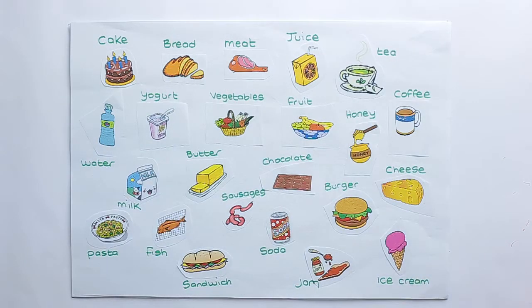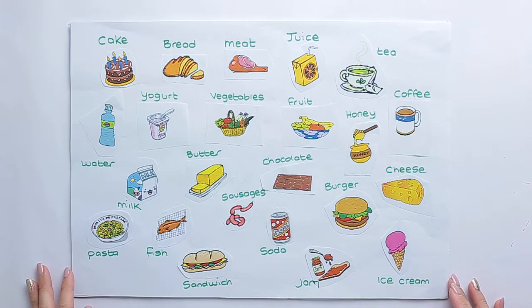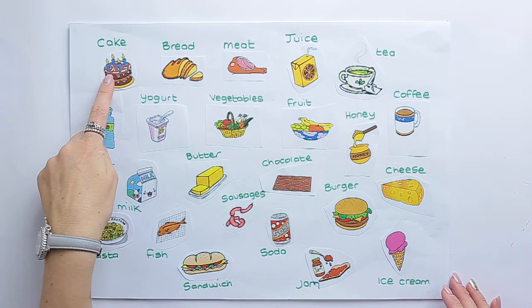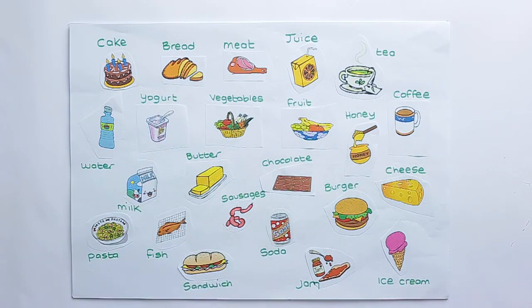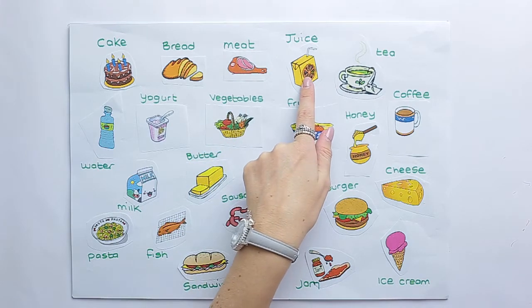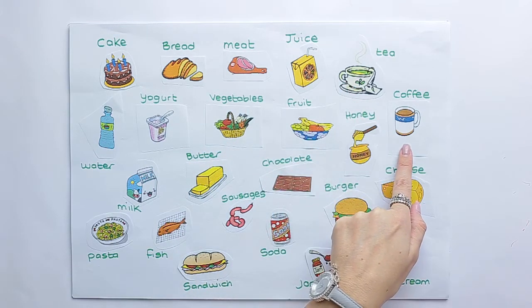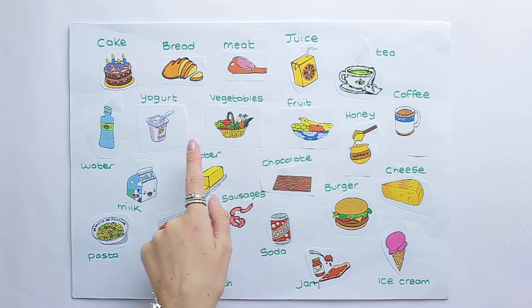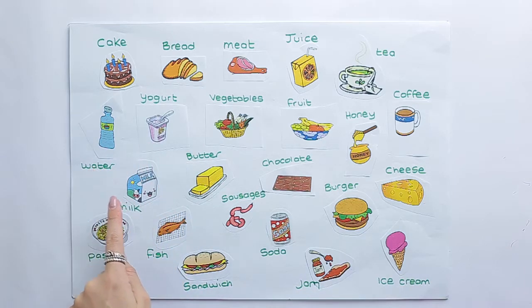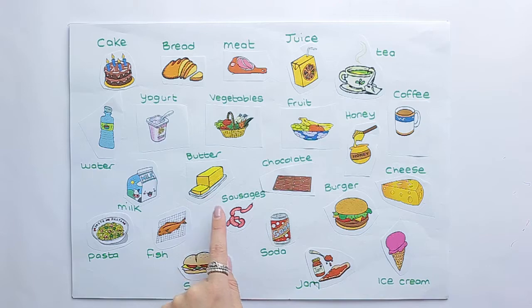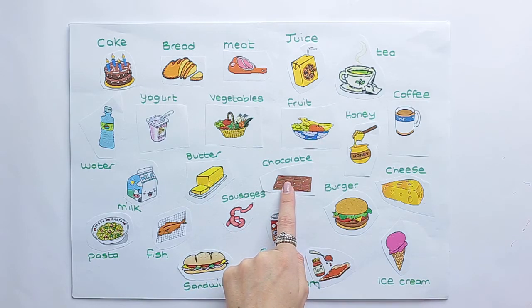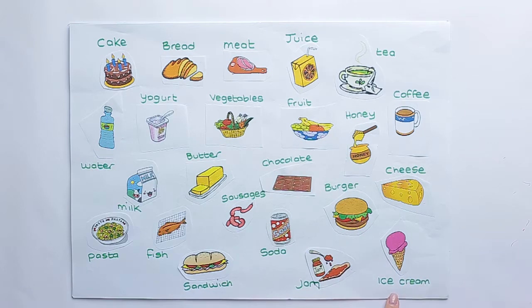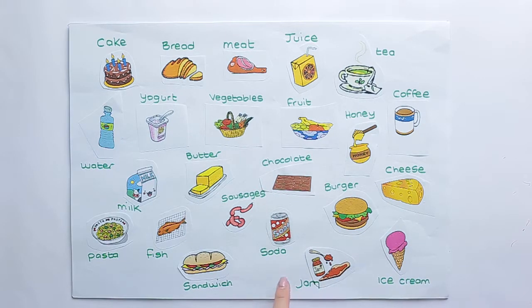Now, here are some examples of other foods. Cake, bread, meat, juice, tea, coffee, honey, fruit, vegetables, yogurt, water, milk, butter, sausages, chocolate, burger, ice cream, jam, soda, sandwich, fish, pasta.